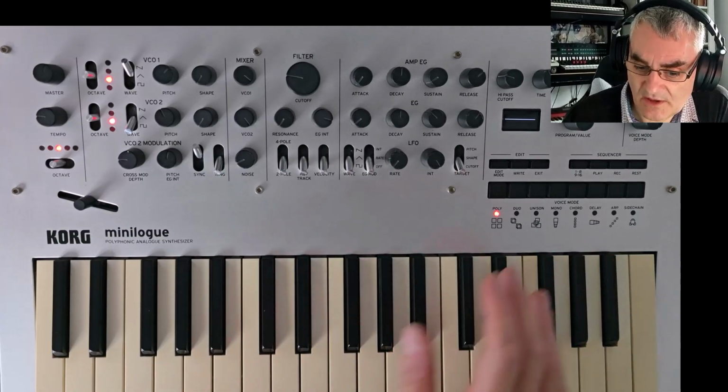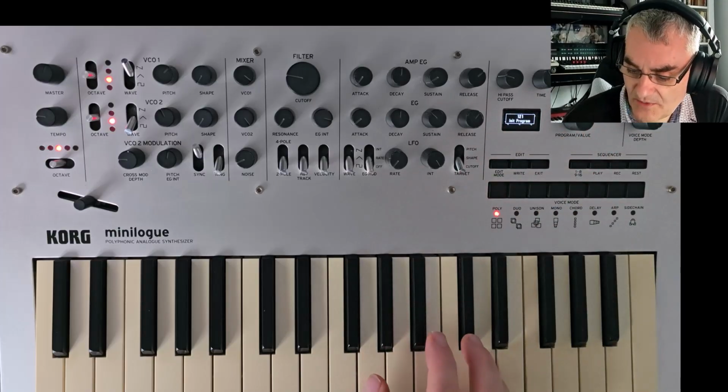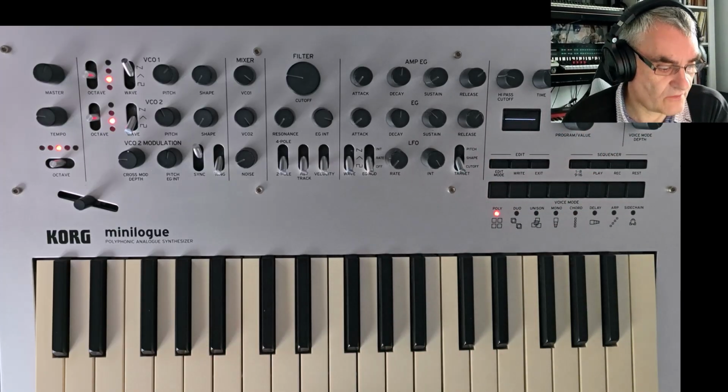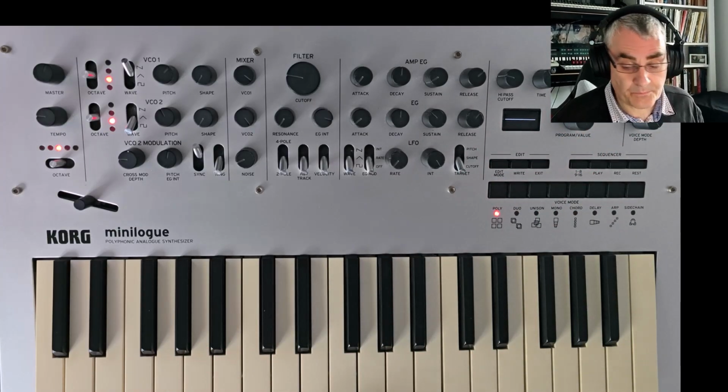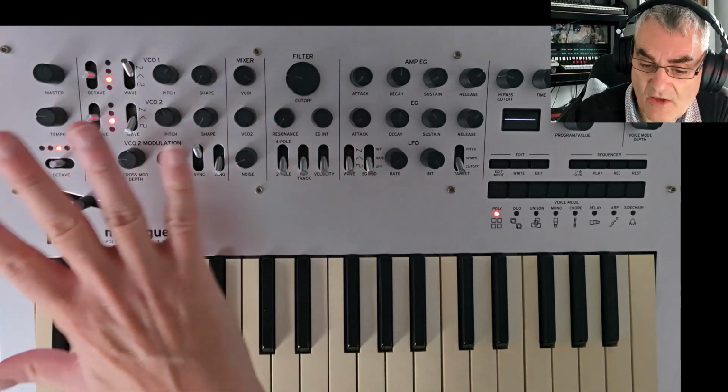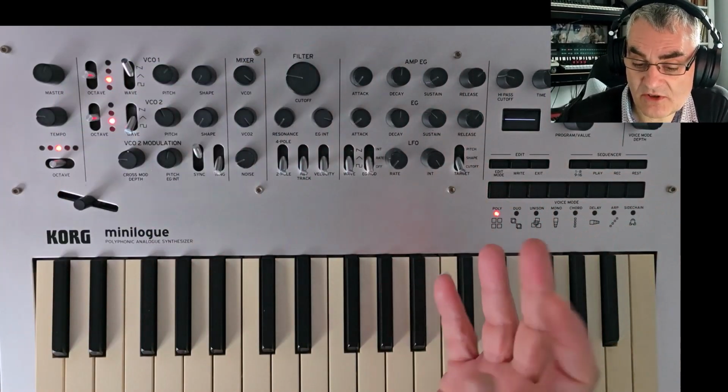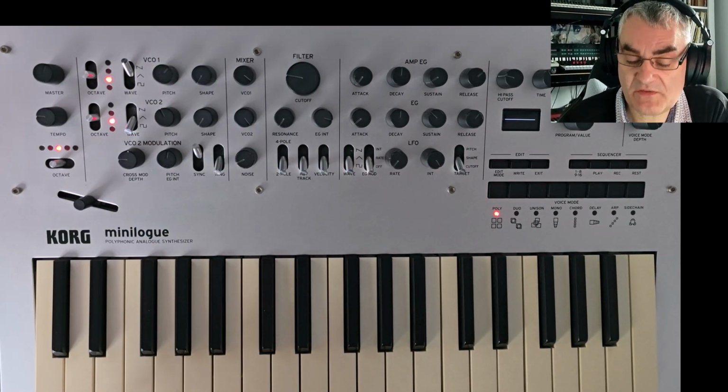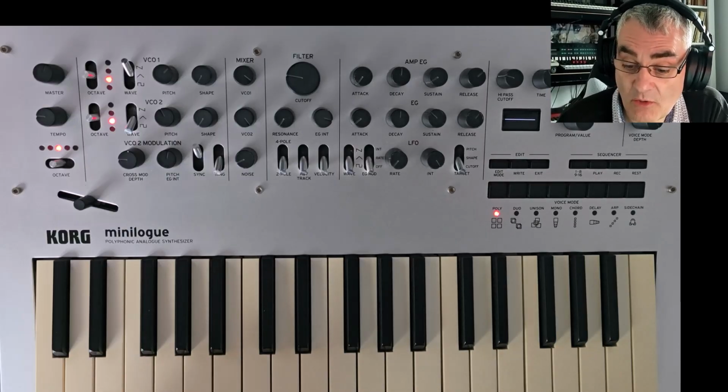So I'm going to switch to an initialized program. So I've got a basic sound in there. I'll show you the layout of the Minilogue. So if you watched the previous video, you can compare it with that. And if you're looking at your own synth, you can see.